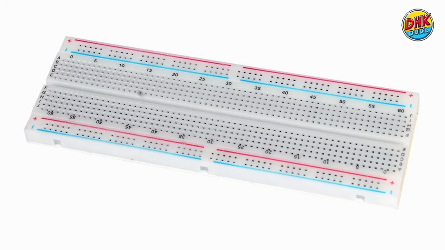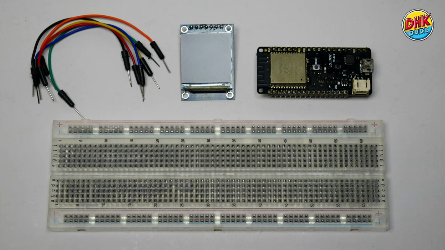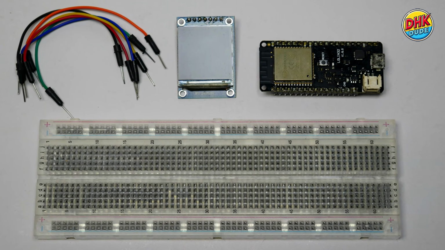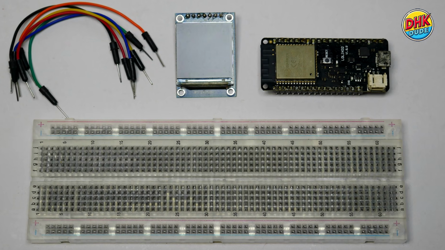Third, a breadboard and some jumper wires. No soldering needed. Total cost is under 1,500 rupees. Links are in the description.